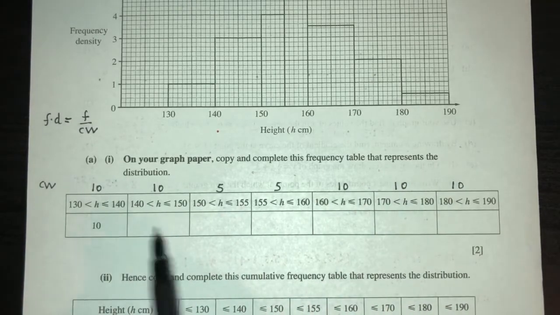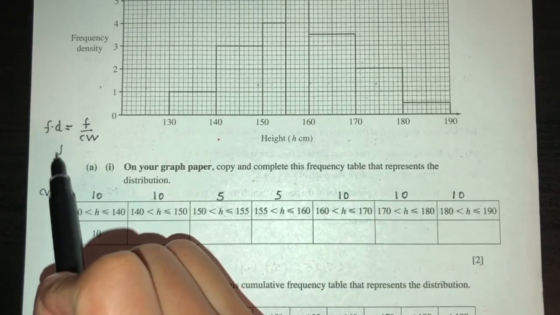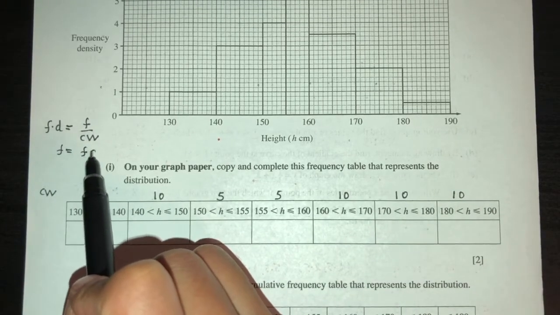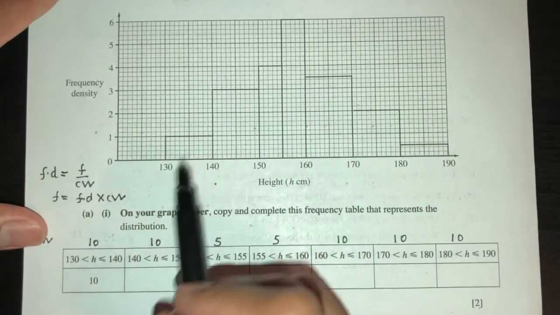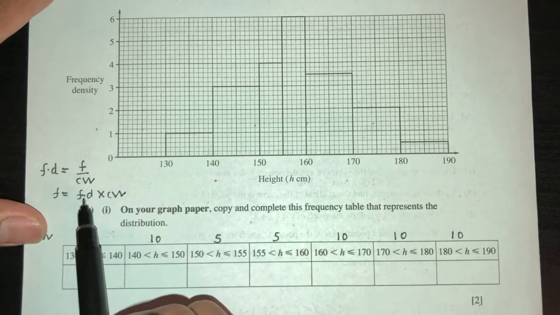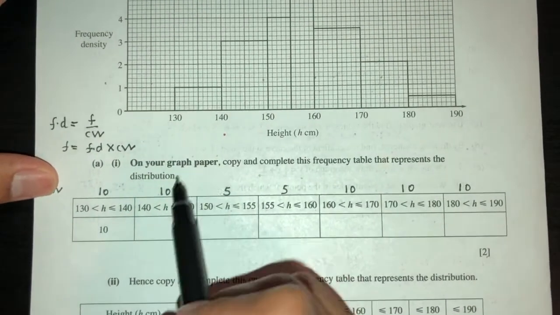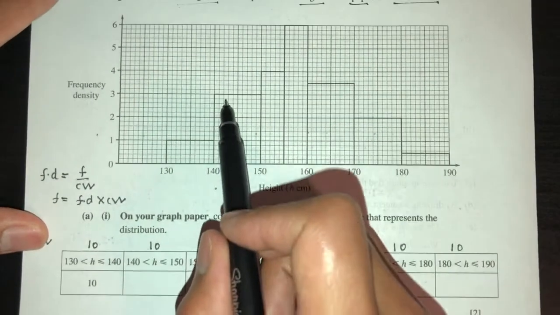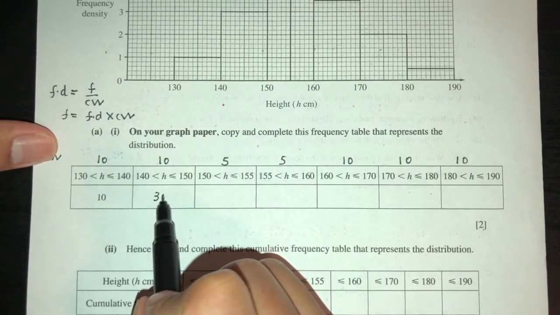Now we have to find the frequencies. So pretty easy. Using the formula, frequency is equal to FD times class width. So for this one has been given to us. FD is 1 times 10, that will be 10. For this one, FD is 3 times 10, that will be 30.